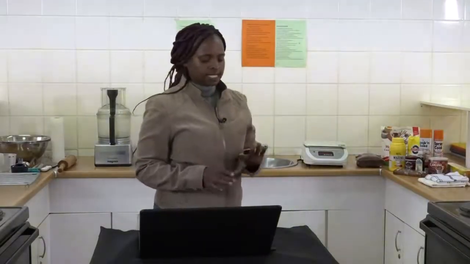Then don't forget that we spoke about the different types of stocks. We said they are 4. We spoke about the white stock, the brown stock, the fish stock, as well as the court bouillon. Then we spoke about the main ingredients that we use when we prepare the stock. We spoke about the bones, the vegetables, which is the mirepoix, the seasonings as well as the cold water.